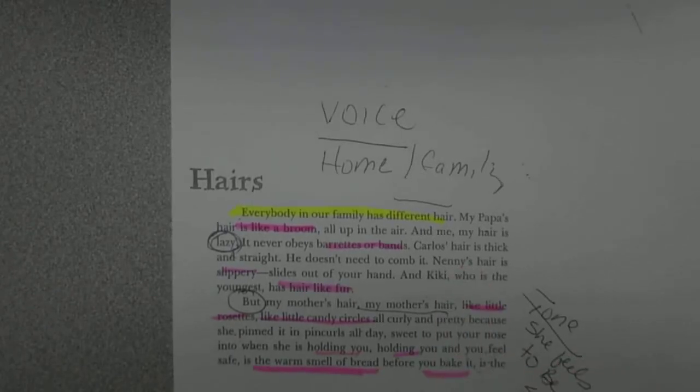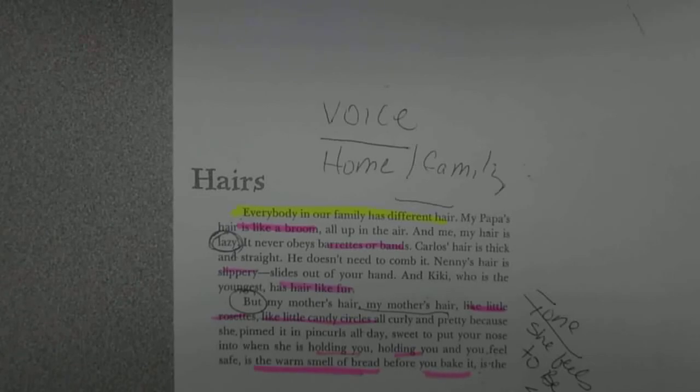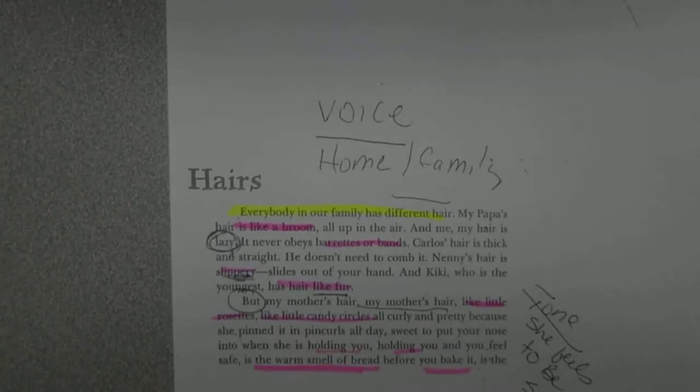Carlos's hair is thick and straight. He doesn't need to comb it. It always looks good, right? And Ninny's hair is slippery, slides right out of your hand. And Kiki, who is the youngest, has hair like fur. So all these are pictures of her family, and probably you could infer some of their character traits, can't we? About who they are, and she did that on purpose, and she uses repetition.